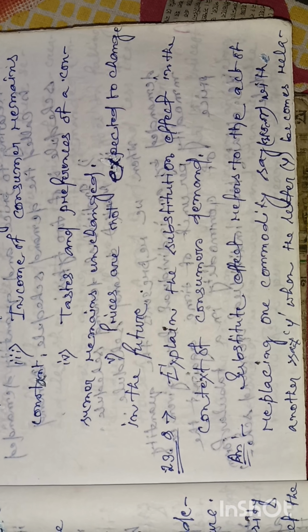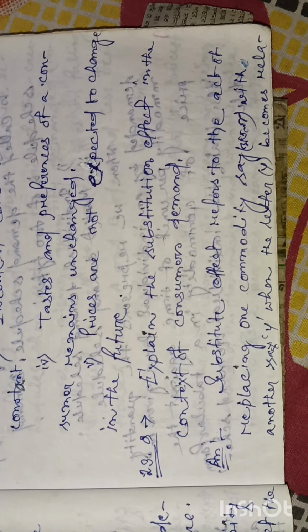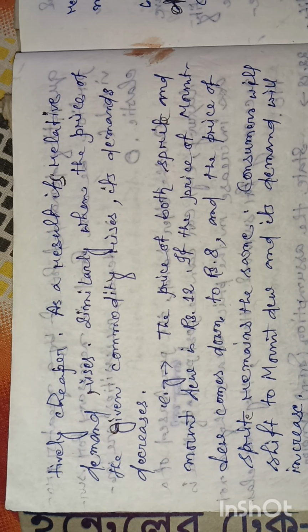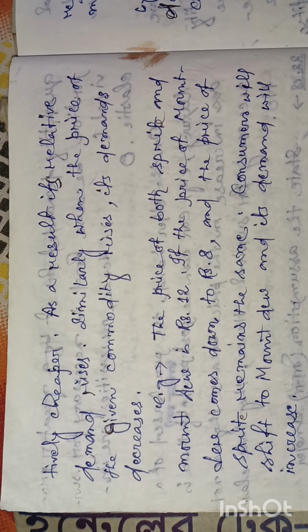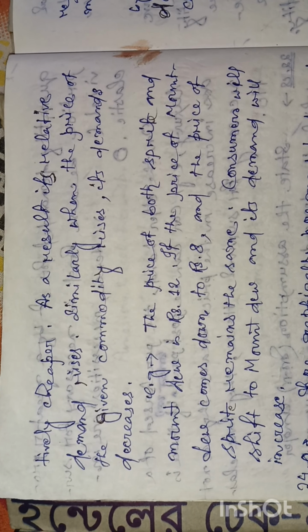Explain the substitution effect in the context of consumers' demand. Substitution effect refers to the act of replacing one commodity, say X, with another, say Y, when the latter, Y, becomes relatively cheaper. As a result, its relative demand rises. Similarly, when the price of the given commodity rises, its demand decreases.